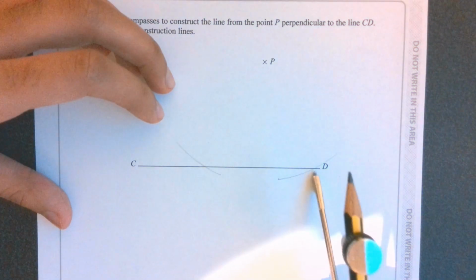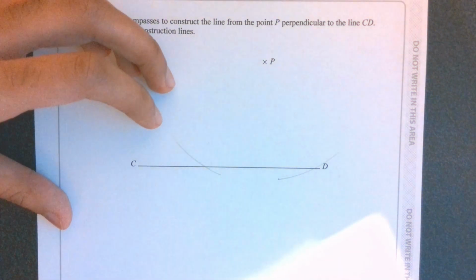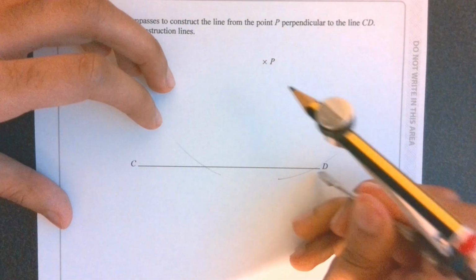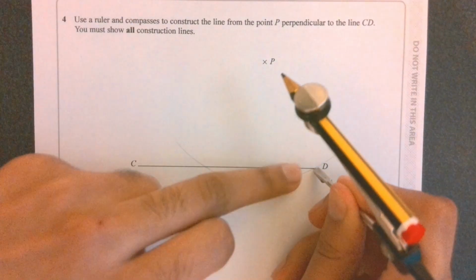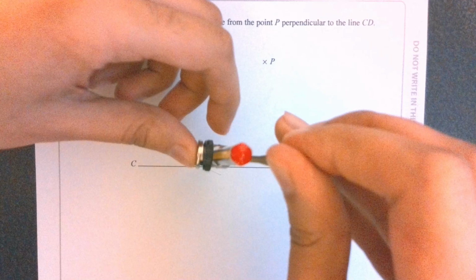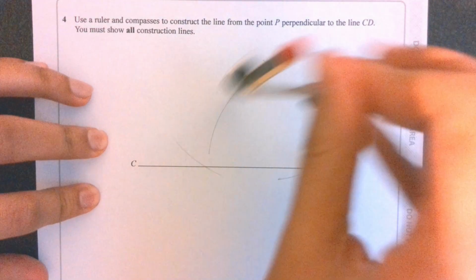We've got one here, we've also got another one here, and now from this we can draw a perpendicular line. Put the pointy bit over here, and then draw an arc like so.